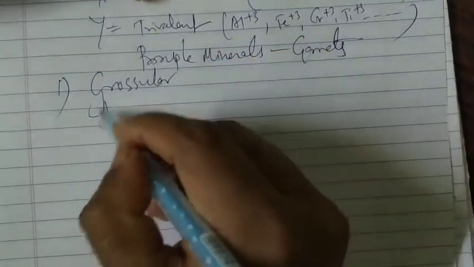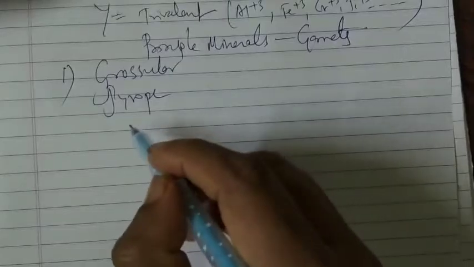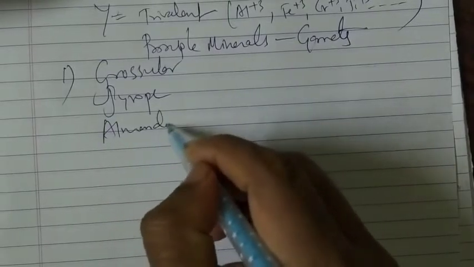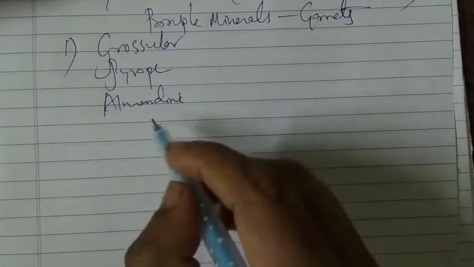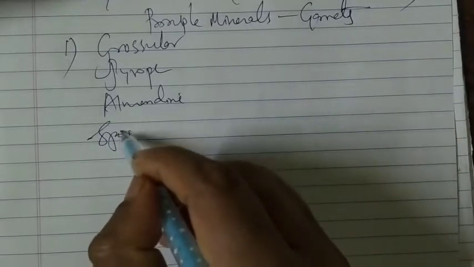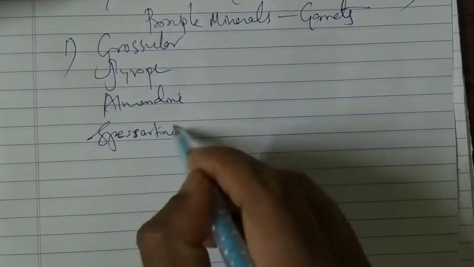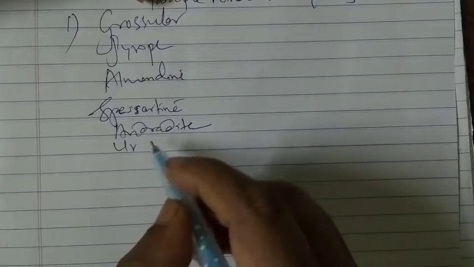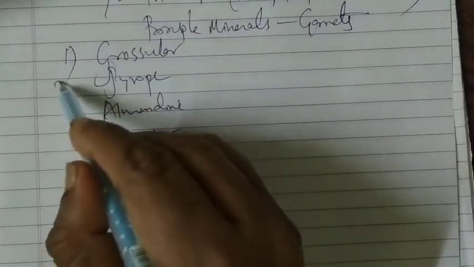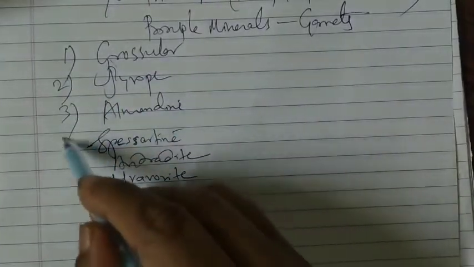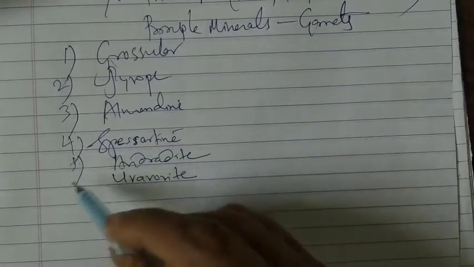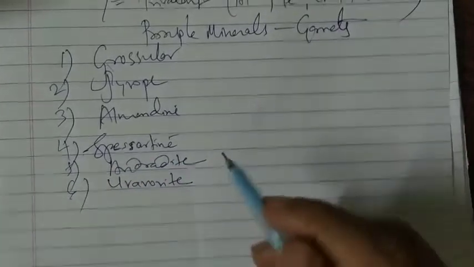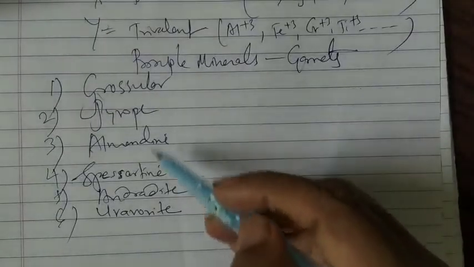You remember pyrope, then almandine, then spessartine, then andradite, and uvarovite. So grossular, then pyrope, third almandine, fourth spessartine, fifth andradite, and uvarovite. These are the main principal minerals of the garnets.